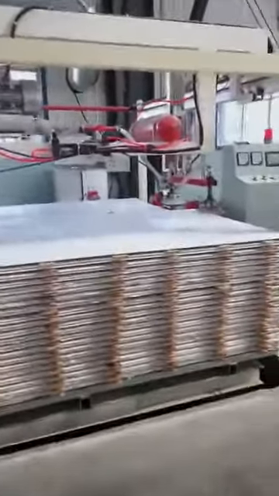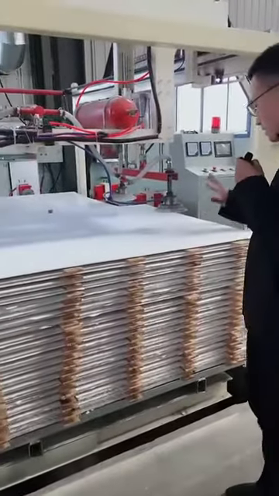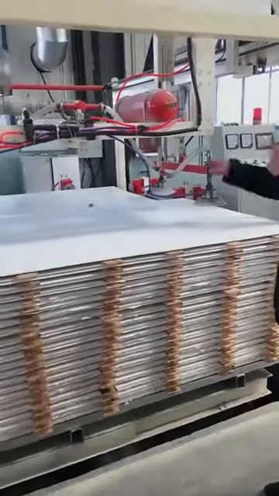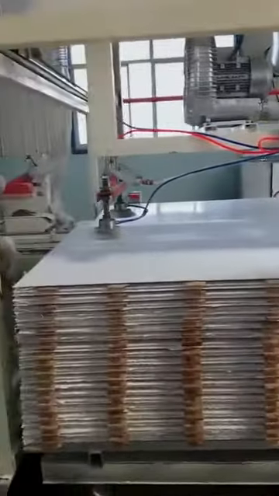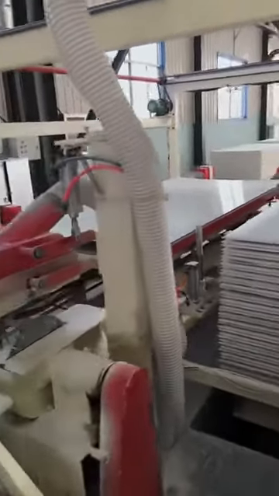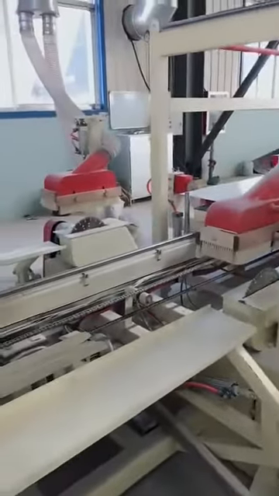The workers put the pallets on this position, and the machine automatically sucks the board onto the cutting line, and then automatically cuts the 4 edges of the board to our target size.